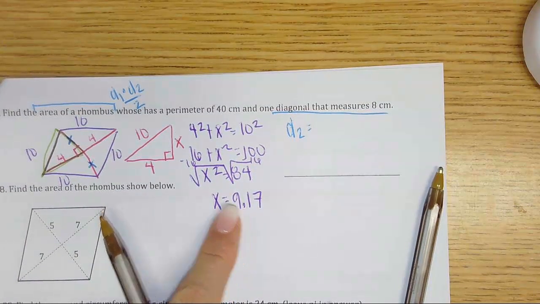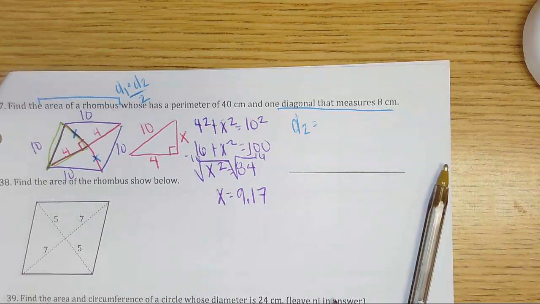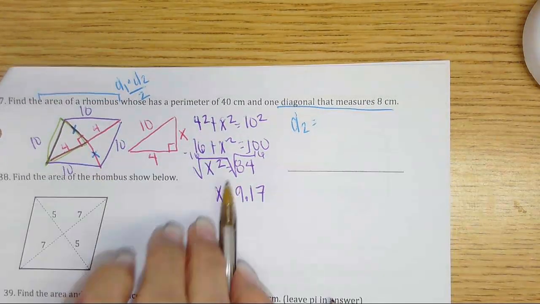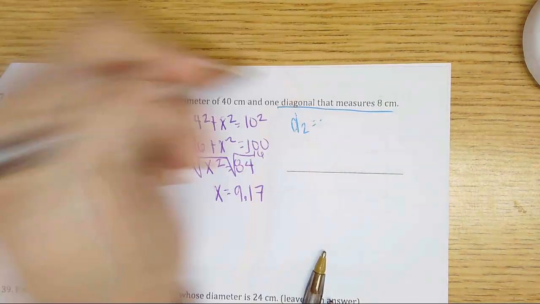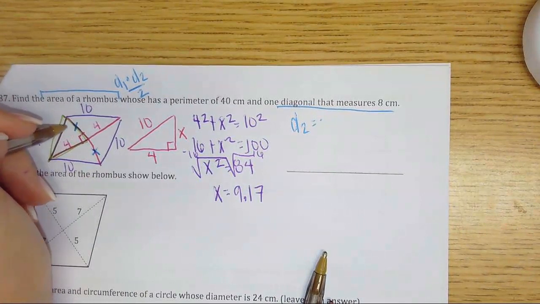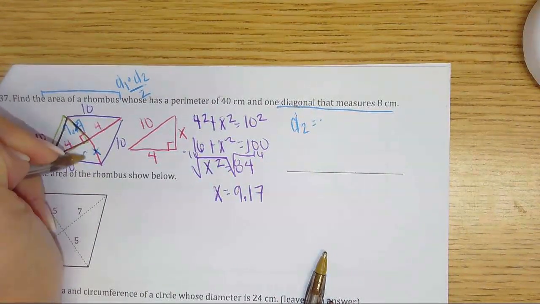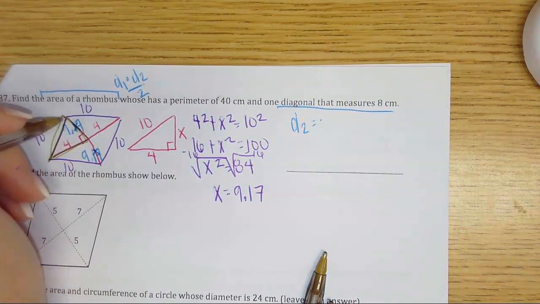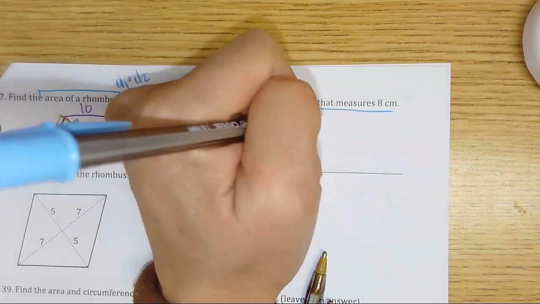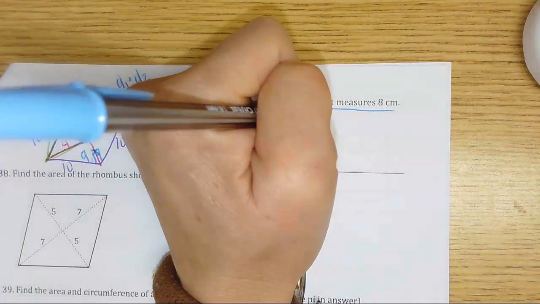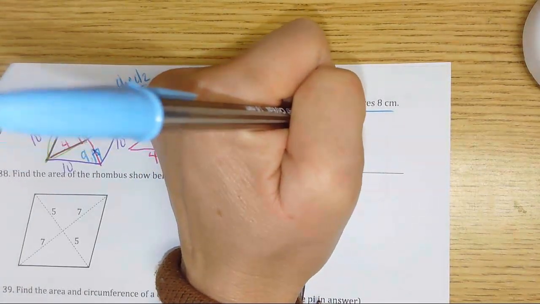All right, let's go ahead and double it for the second diagonal. Diagonal 2 is going to be, since this is 9.17 and this is 9.17, right? The diagonals are bisected. The whole diagonal of diagonal 2 is going to be 18.34.